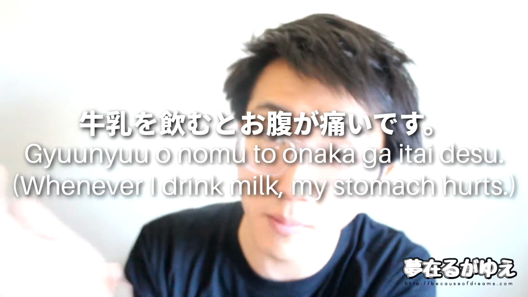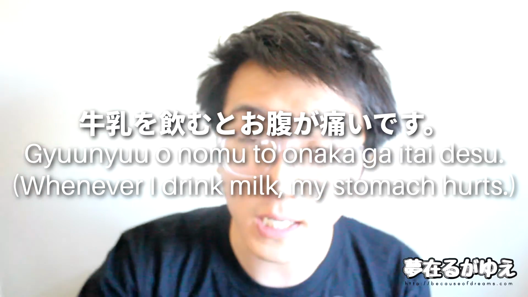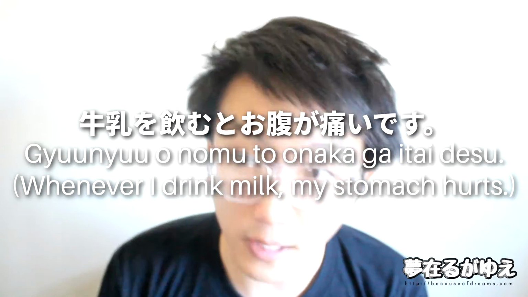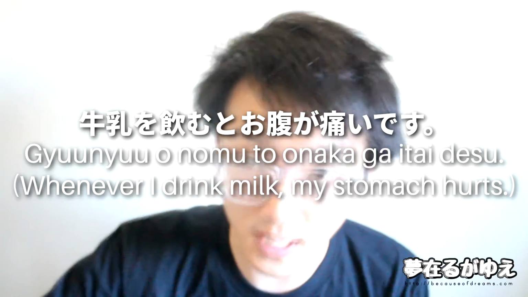Now let's just move on. We have the particle to as the grammar pattern demands. Then we move on to the second clause, and we have onaka ga itai desu. And onaka is going to be stomach. We have ga marking as the subject, and we have itai, which means painful, hurts. Then we have desu to end the sentence.